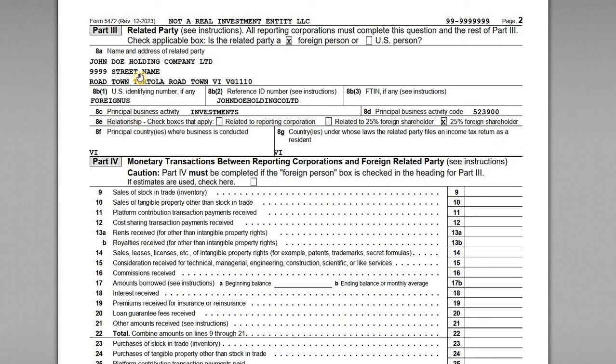Now, the relationship between this related party and the LLC is that it is a 25% or greater foreign shareholder, and then we have BVI as the principal countries where business is conducted and where they would file an income tax return as a resident.